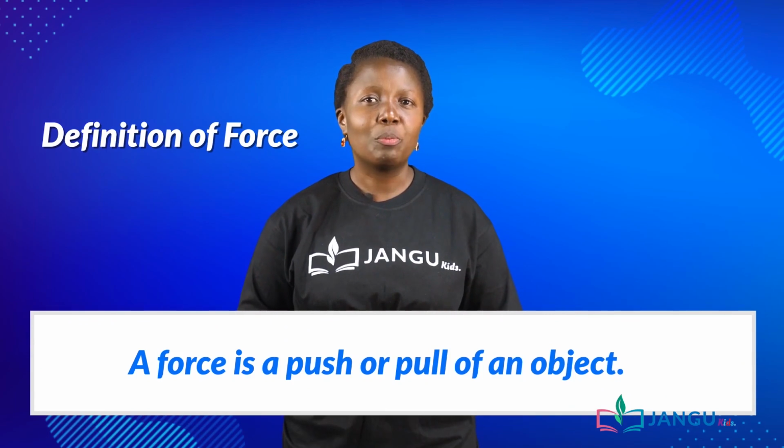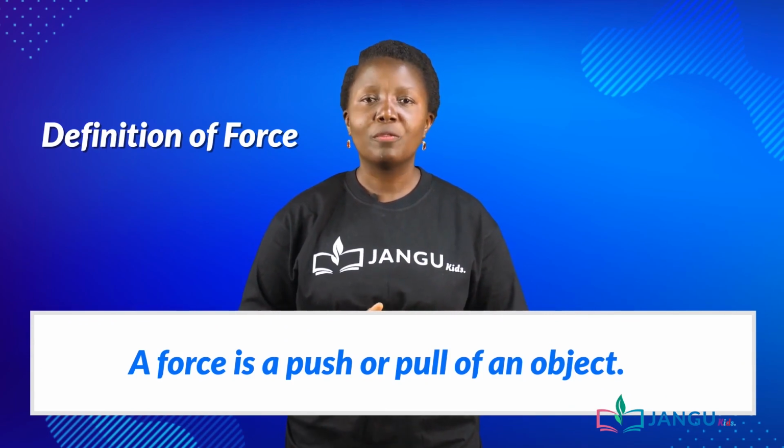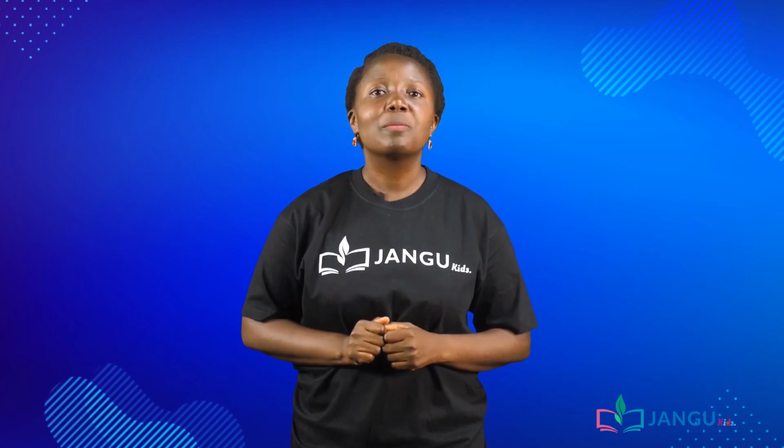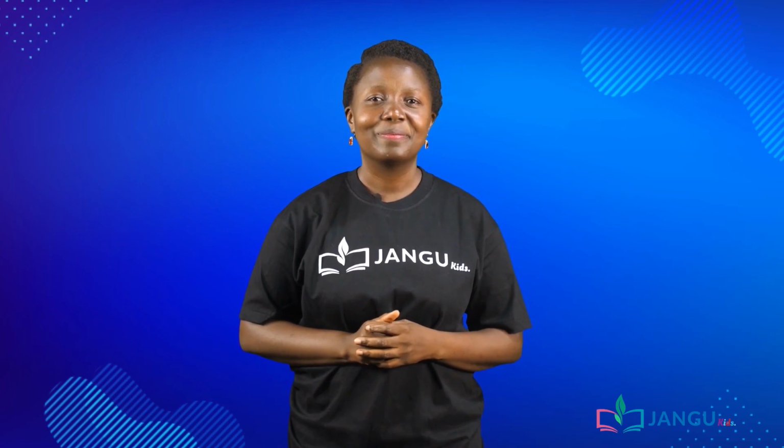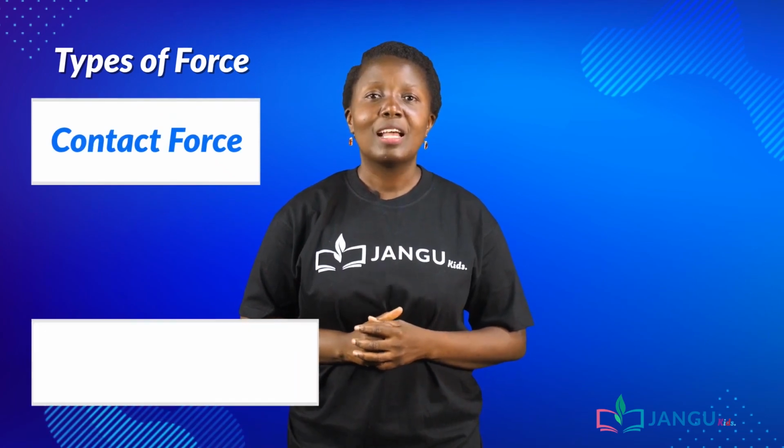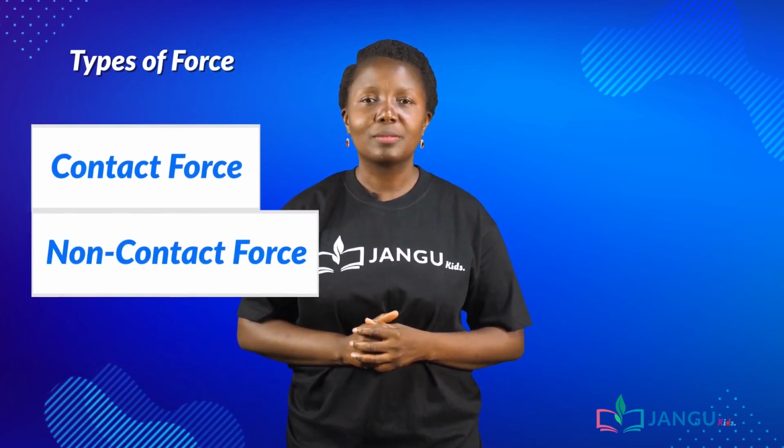A force is a push or pull of an object. Push and pull come from the objects interacting with one another. There are two types of force. They are contact force and non-contact force.